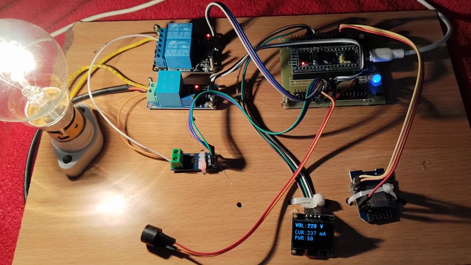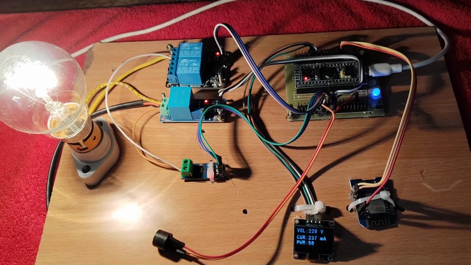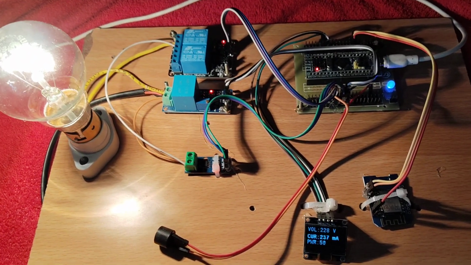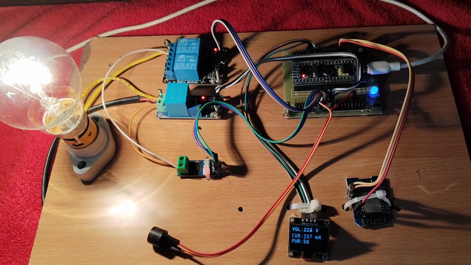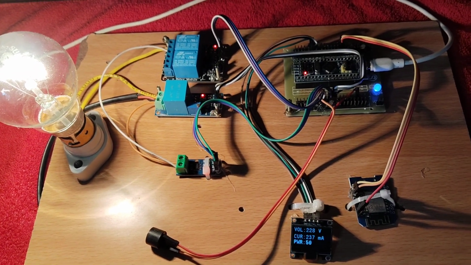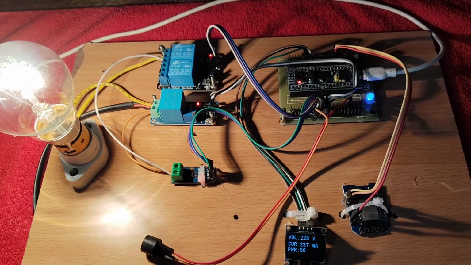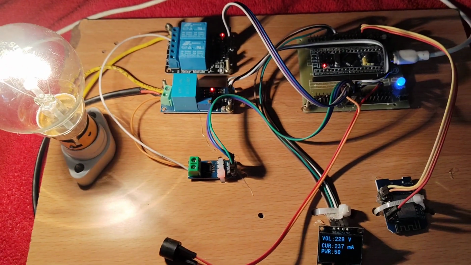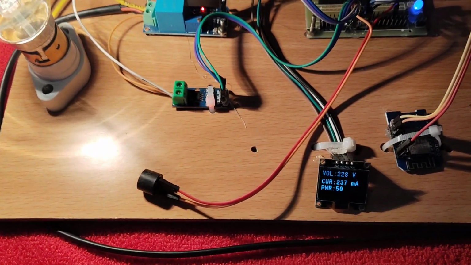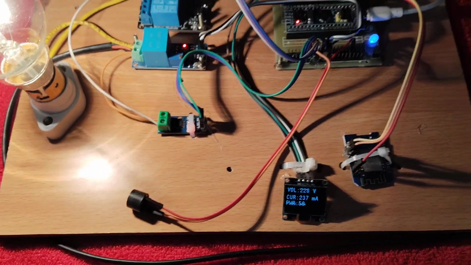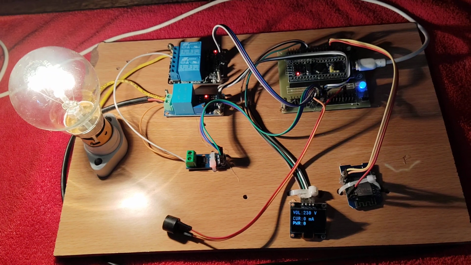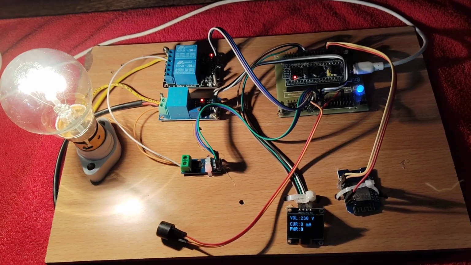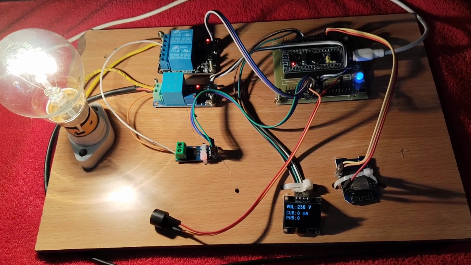If the power is greater than 150, the voltage is greater than 260 volts, and the current is greater than 800 milliamps, the relay module will operate and disconnect the circuit, and it also gives the buzzer sound, so that we know some fault has occurred in our transmission line.